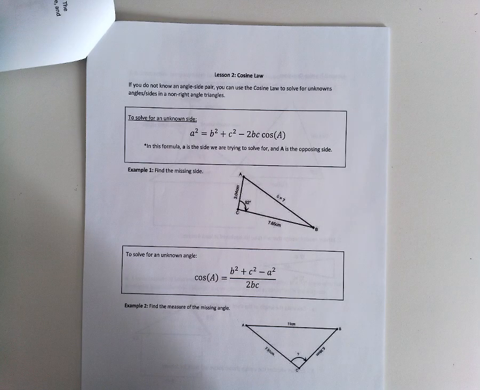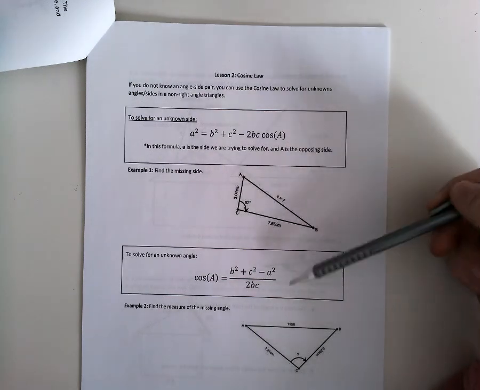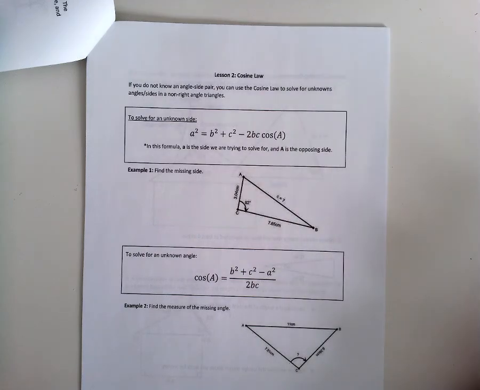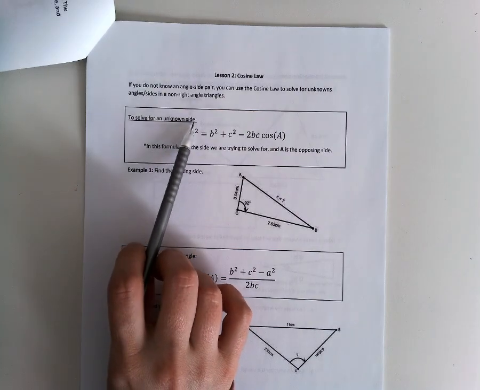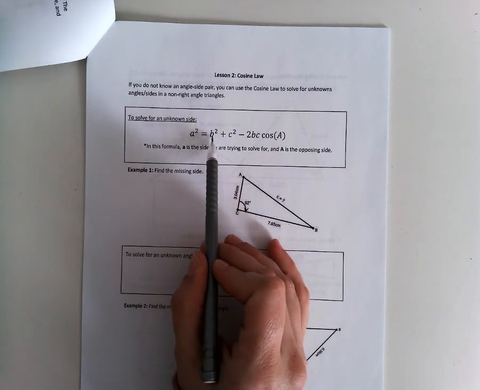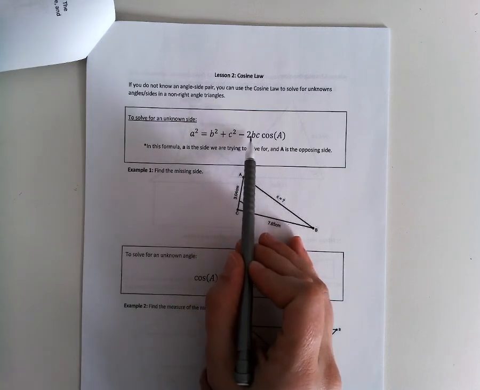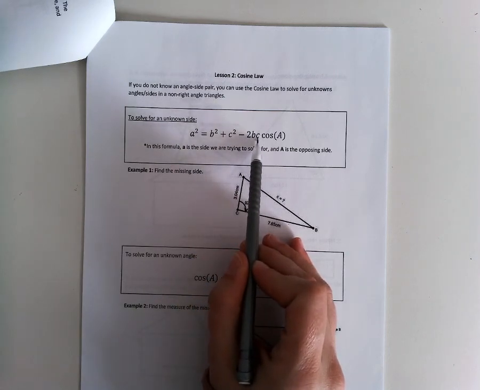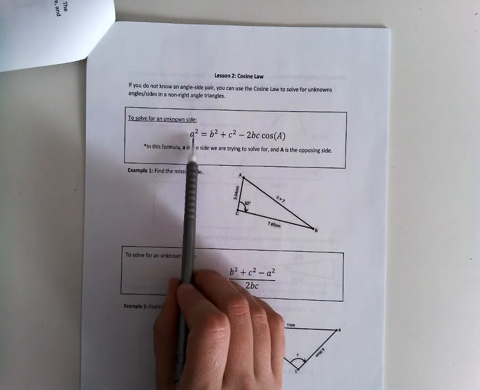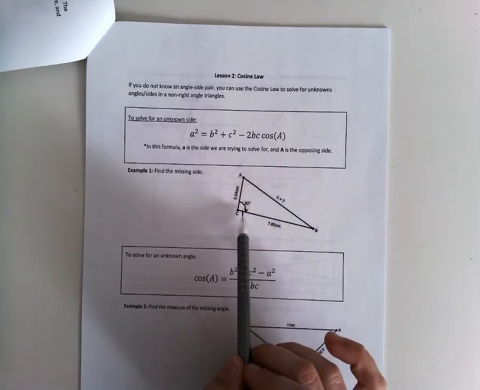There are two versions of the cosine law. They're the same formula, just written in different ways, and you can use the different versions depending on what you're solving for. If you're solving for an unknown side, that unknown side squared will be equal to the two other sides, both squared and added together, minus 2 times the sides times cosine of the angle. In this formula, A is the side you're trying to solve for, and the angle you use is the angle that opposes that side.